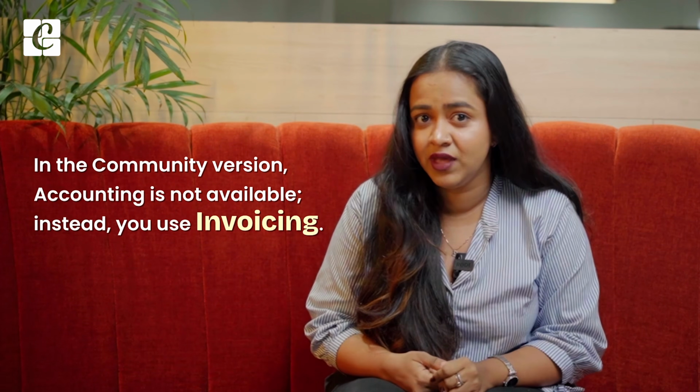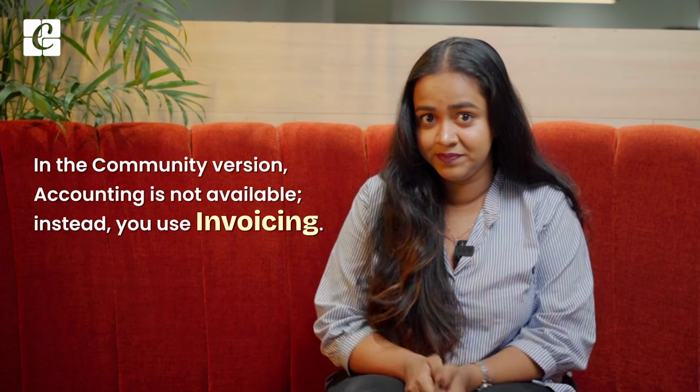Instead, you will find something known as invoicing. As the name indicates, there are certain limitations inside. Here you won't get any bank synchronization, no spreadsheets, no detailed reports and journals of accounting. So with the Community version's invoicing module, you have a high-tech front office, but you are still running in the 90s at the back end.